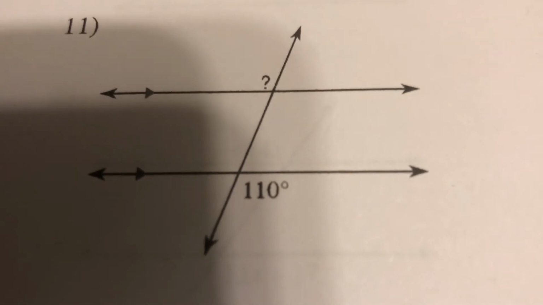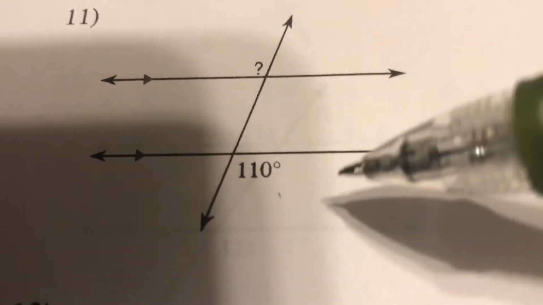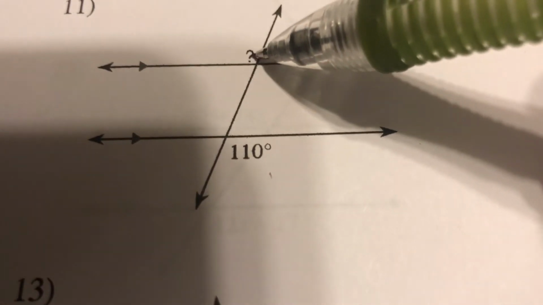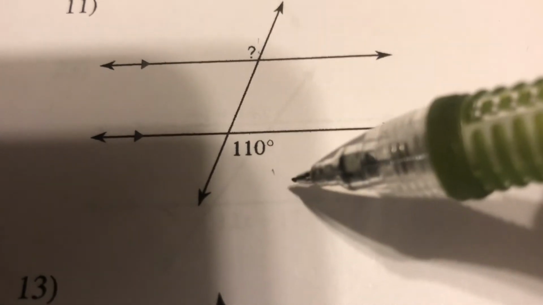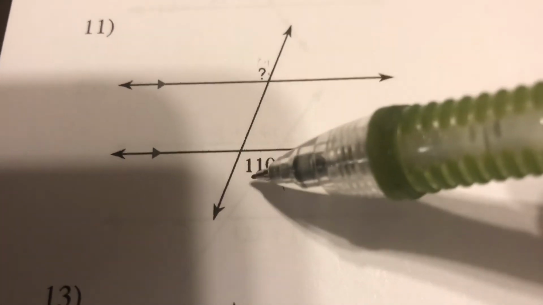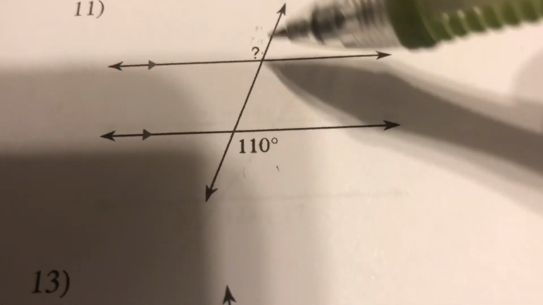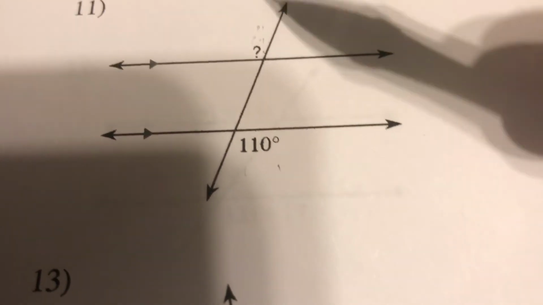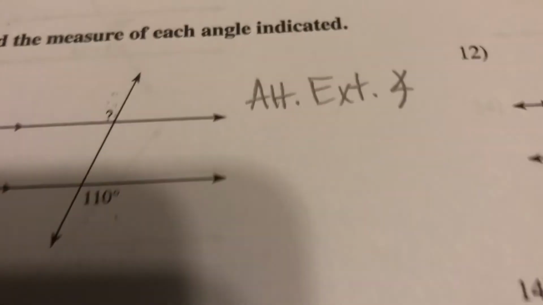So if you look at number 11, we know that this angle right here measures 110 degrees. It's an obtuse angle. And they want to know what this angle measures. Well, if we go back to how the relationship between these two angles, they're on the outside of the parallel line, so they're exterior. They're on opposite sides of your transversal, so they're alternate. And so these are alternate exterior angles, and I'm going to kind of abbreviate that to alternate exterior, and I'm going to use my symbol for angles.